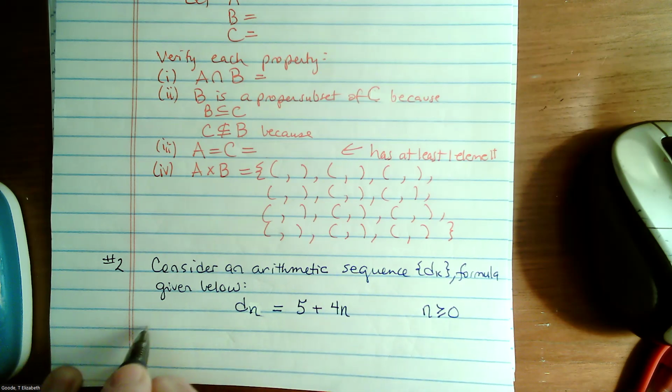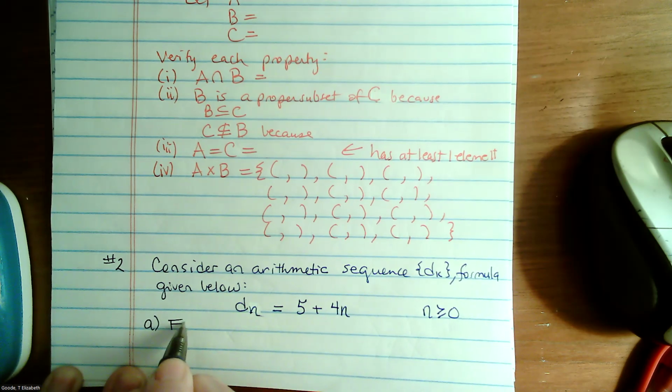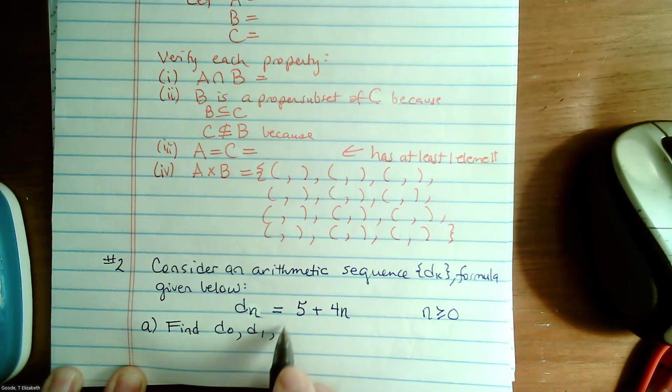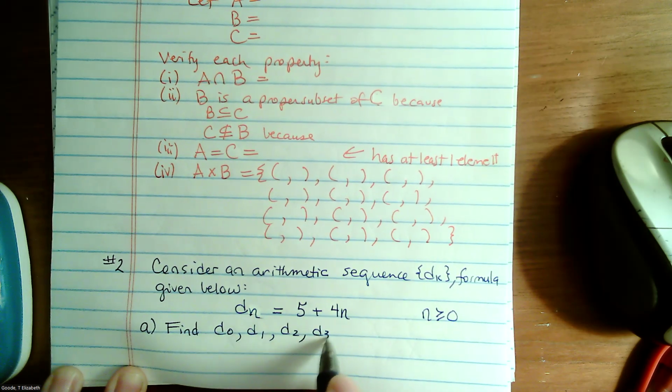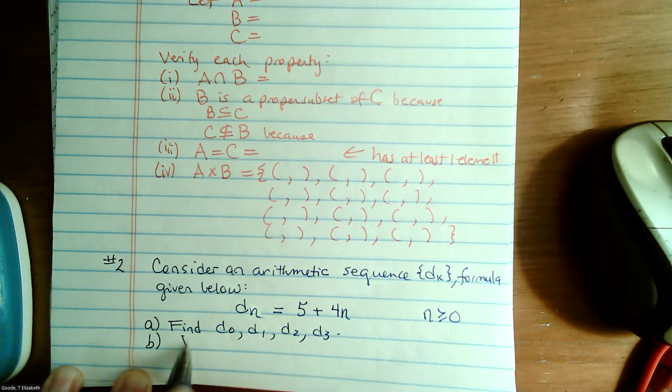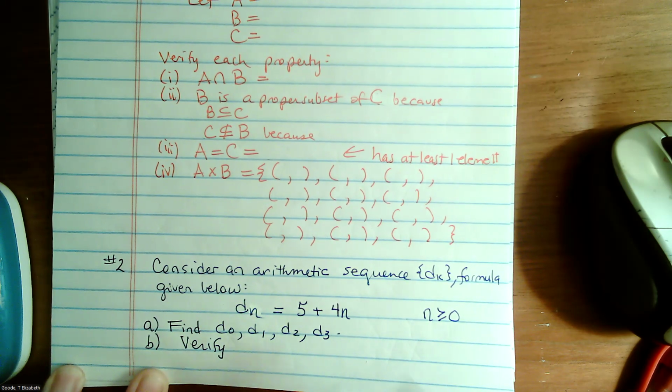And A was just defined as d sub 0, d sub 1, d sub 2, and d sub 3. I'm sure you could do that. So B is to verify, what's the precise wording?